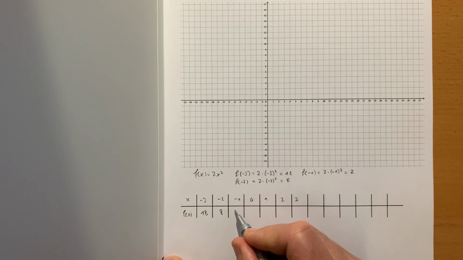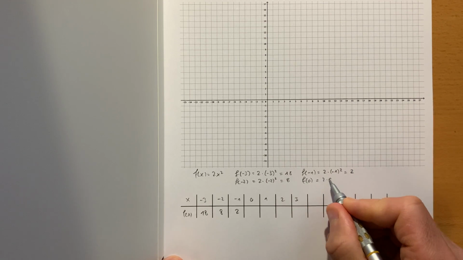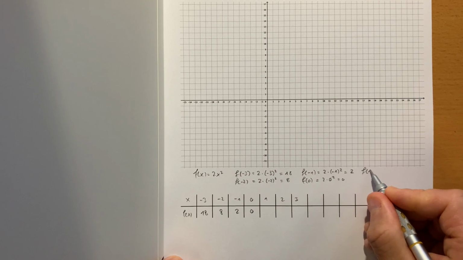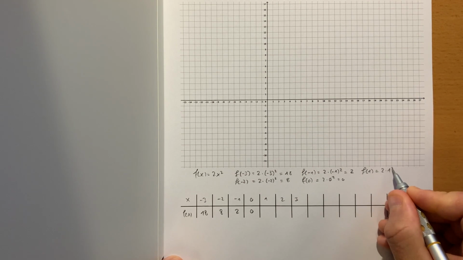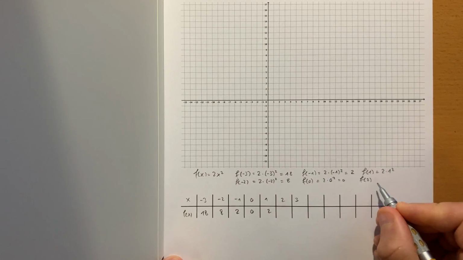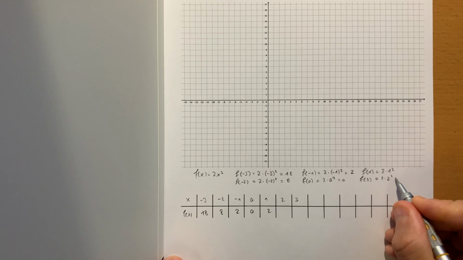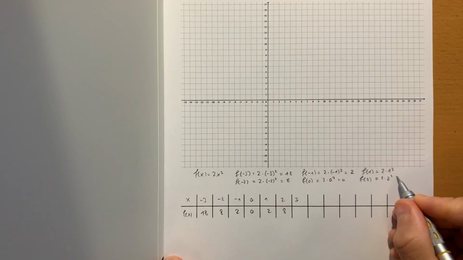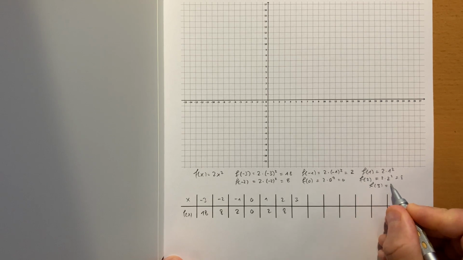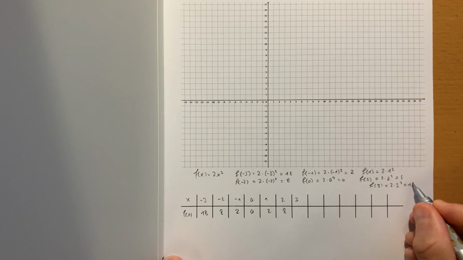So let's have a look at this: 18, 8, 2. f of 0, obviously that's 2 times 0 squared, that's 0. f of 1, that's 2 times 1 squared, well, that's again 2. f of 2, 2 times 2 squared, that's again 8. And f of 3, 2 times 3 squared, that's now 18 again.